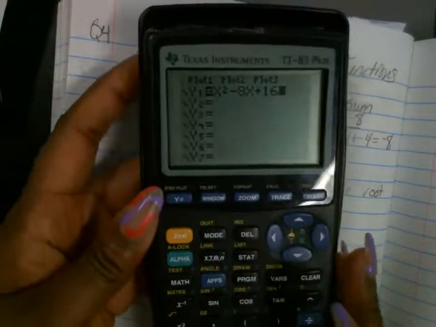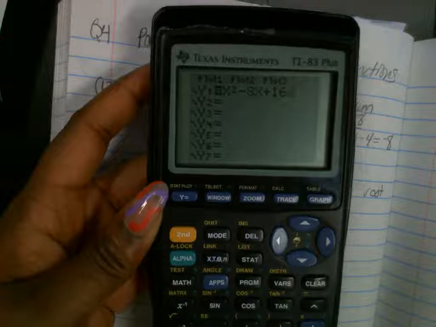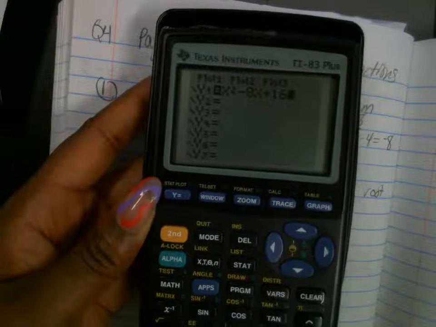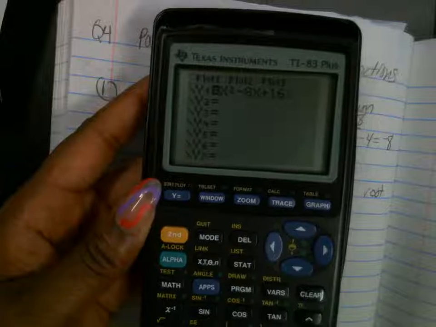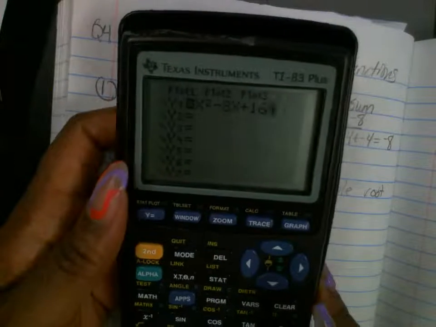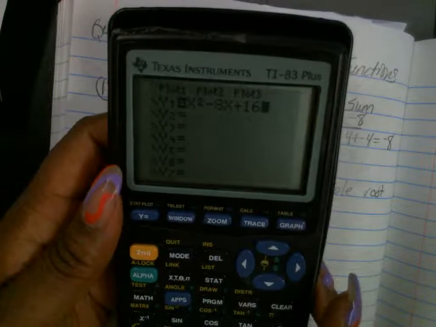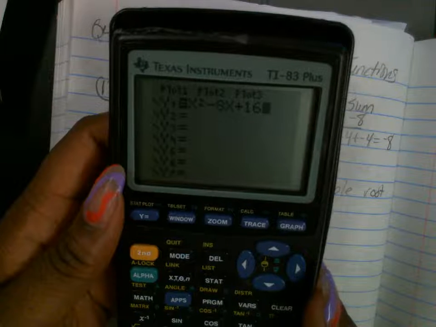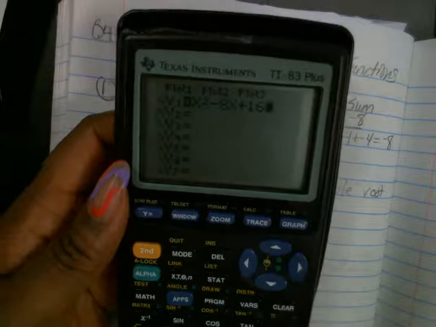Please raise your hand if you don't know how to type it in so I can help you. You need time. Okay, I'm going to give you time. Type it in, please.